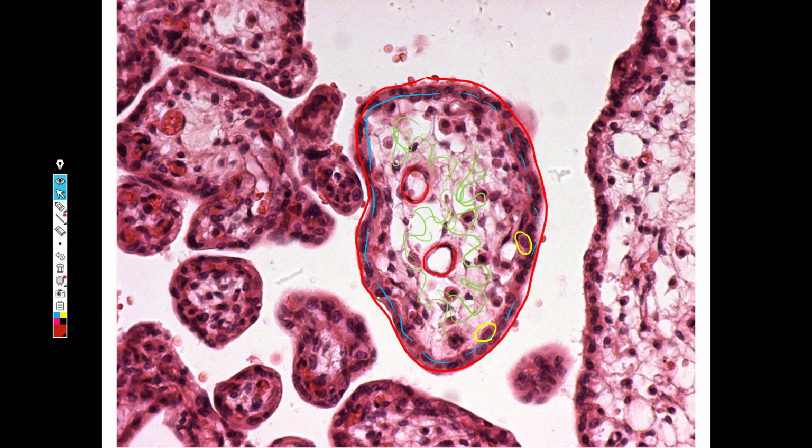remember there is a syncytial trophoblast on the top, there are some cells of cytotrophoblast, there are vessels, and there is loose connective tissue around, so we call this villi. This is just a section and we call it a tertiary villus over here. Also we have some villi over here. This is another villus and this is another one right here.